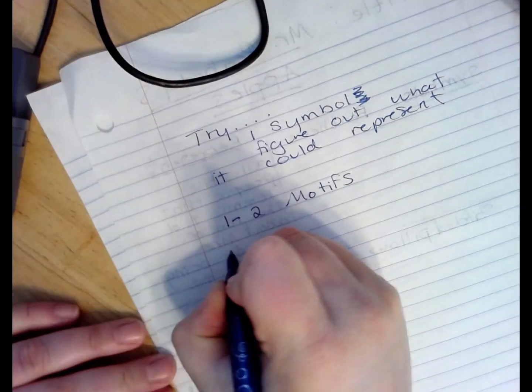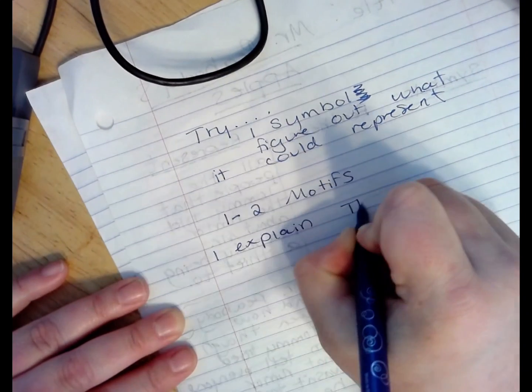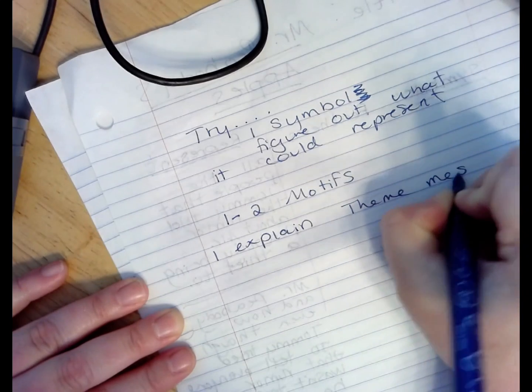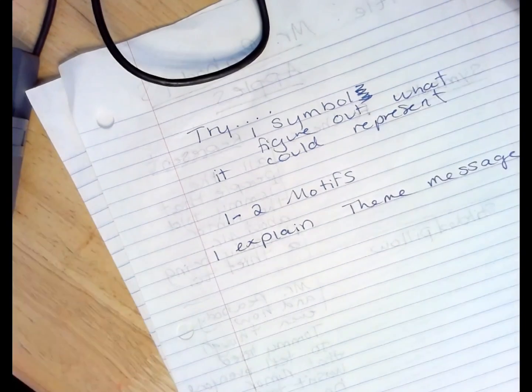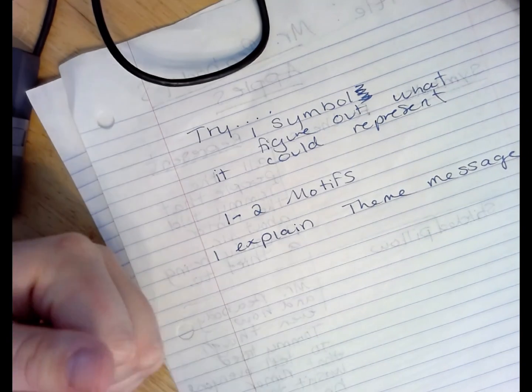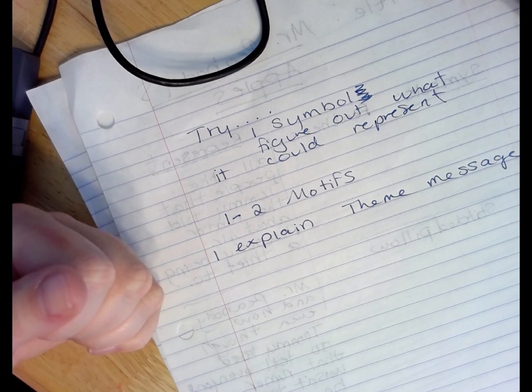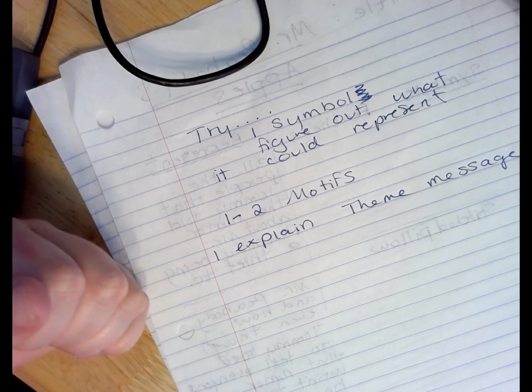And then try to explain one theme message. I don't want you to be stuck staring at a blank piece of paper. So if you can't figure out any of these things, maybe just tell me a little bit about what's going on in your book right now. Do some jots, do some thoughts about your book.